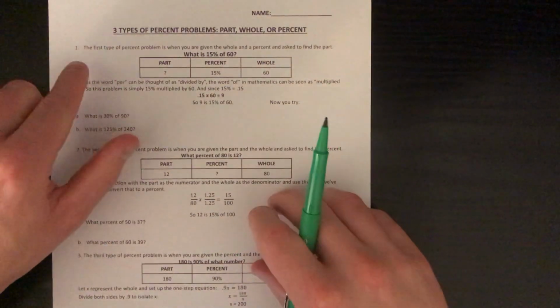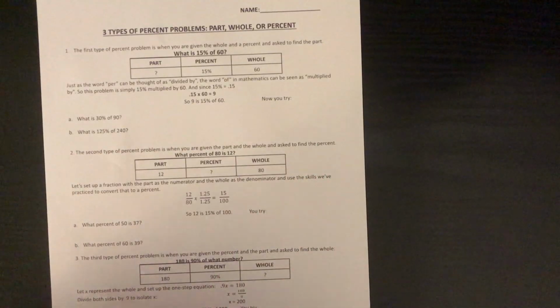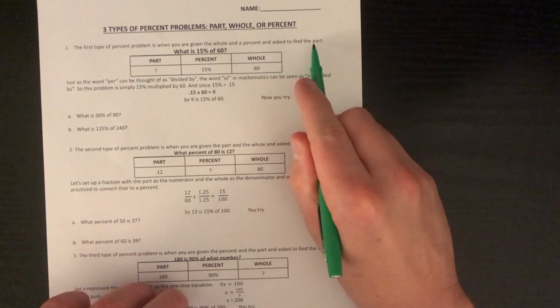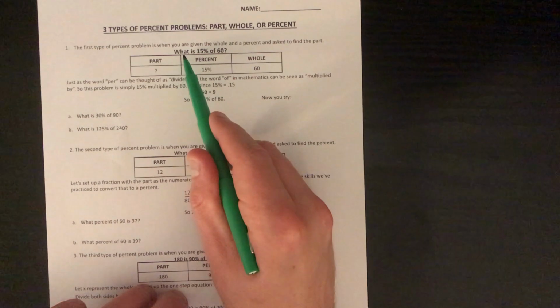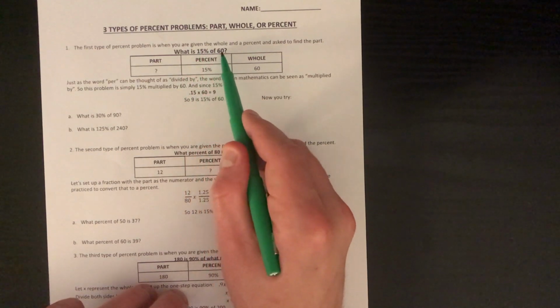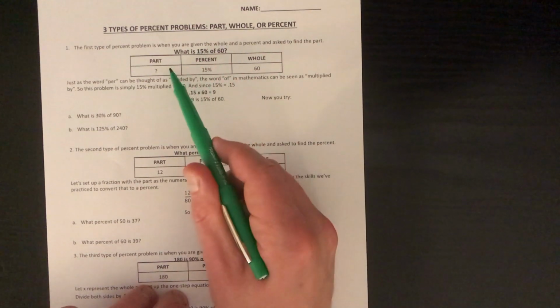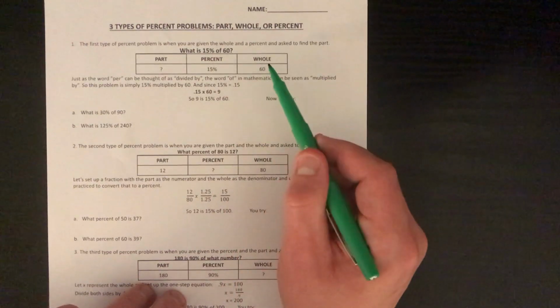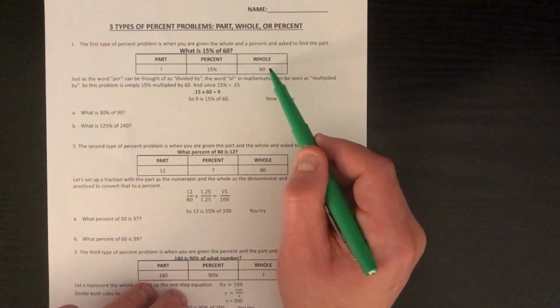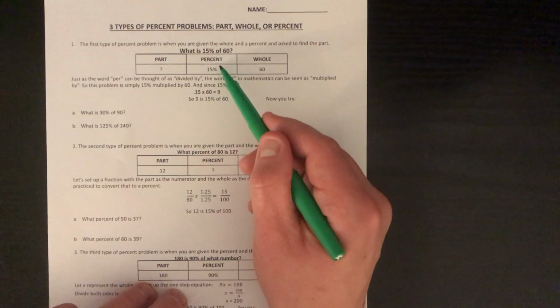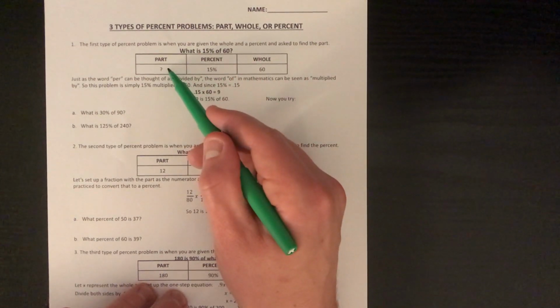So it says here, the first type of percent problem is when you are given the whole and a percent, and you're asked to find the part. For example, you might get asked, what is 15% of 60? And so I've identified what's going on in this question. They tell you the whole is 60, the percent is 15, and you're trying to figure out how big this part is.